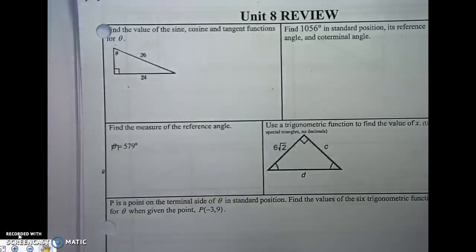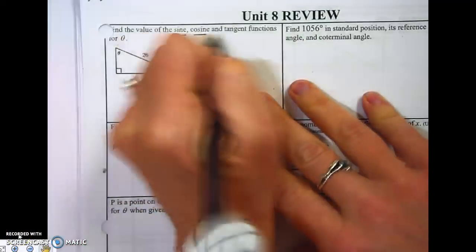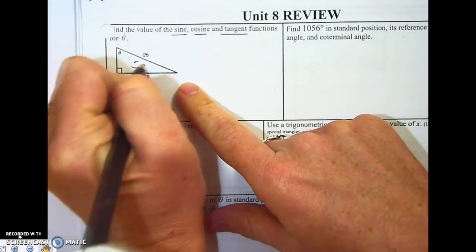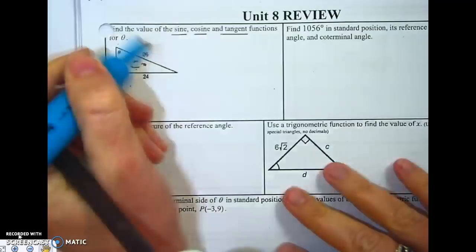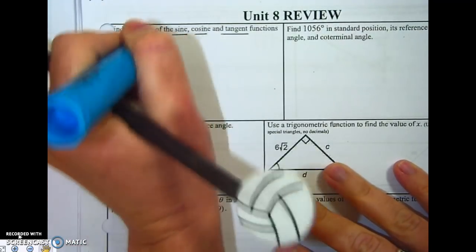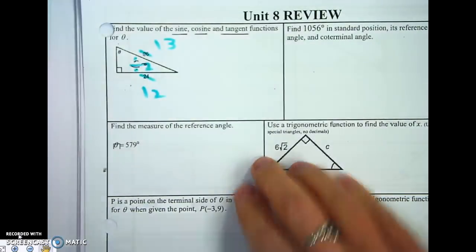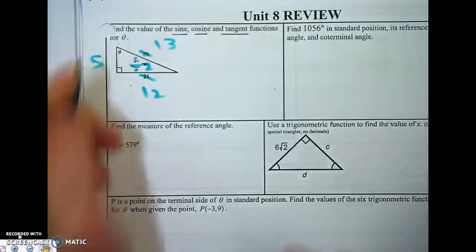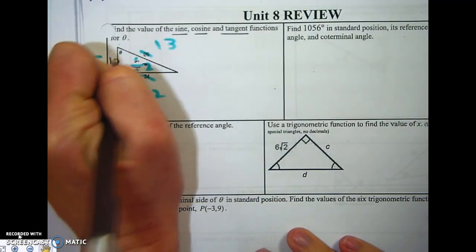Okay, so what they want is the value of sine, cosine, and tangent. I noticed that both of these are even, so I'm going to divide by 2. I'll do this in blue like I used to do. Divide by 2, that means that's 12, that's 13. Well, that reminds me of the special triangle of 5, 12, 13. So if that's 5, that means if it's times 2, that side is 10.